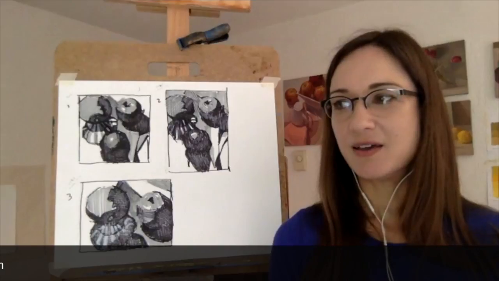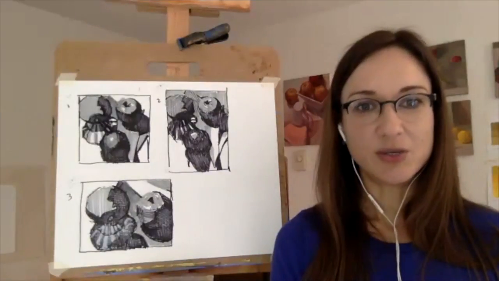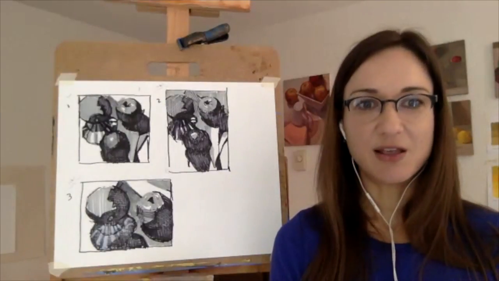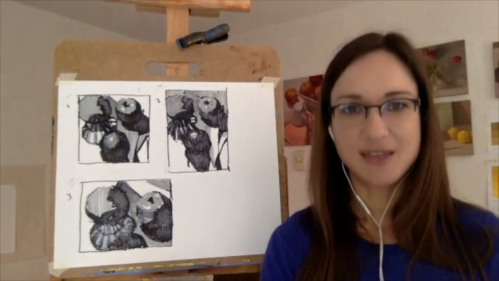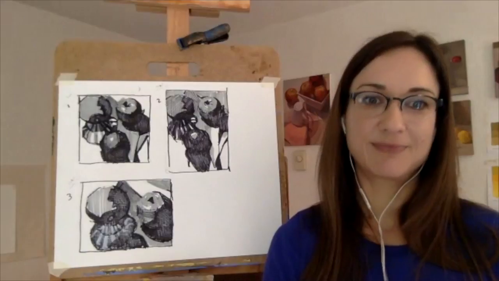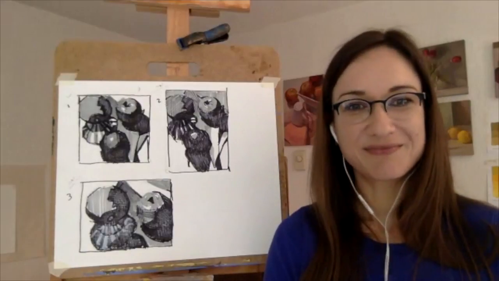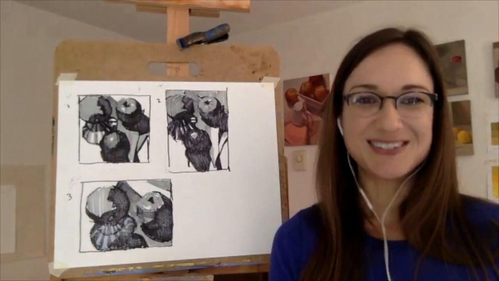And I like the challenge of doing it from the exact same still life. How many different iterations can I get from the exact same simple setup? I think it's a fun challenge. So who's got questions?